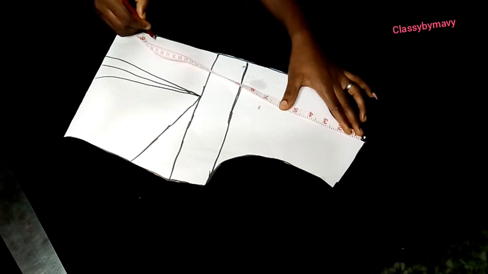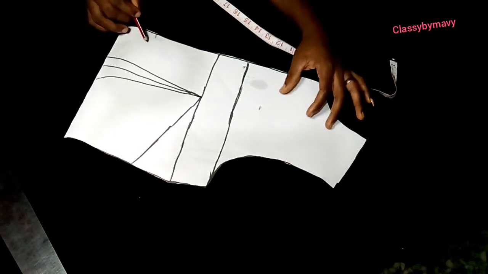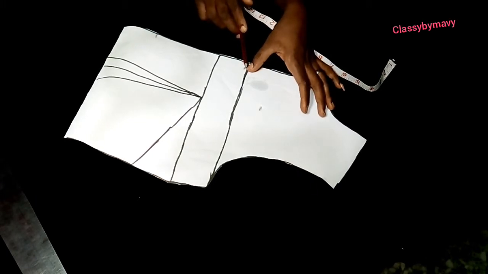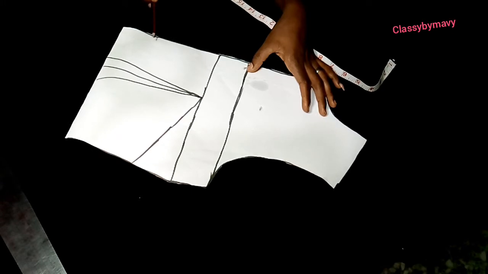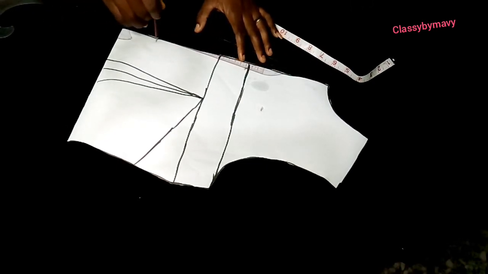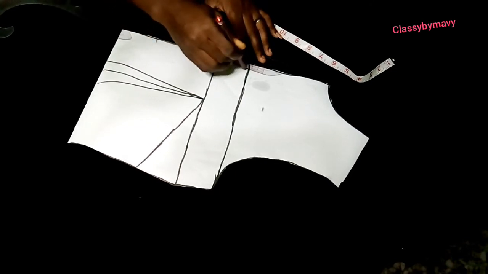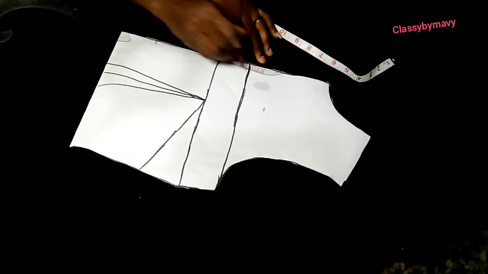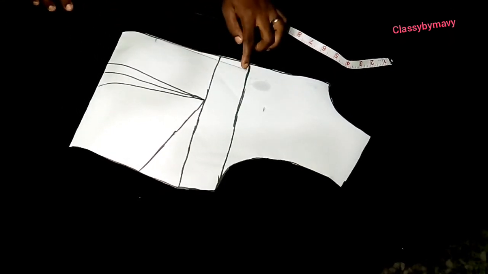Let me use my straight ruler to do the connection. I'll just connect like this. I hope you can see the lines clearly. Let me go back so the lines will be clear enough. Can you see what I've done? I'm deepening it to emphasize the point. I hope you can see what I've done.